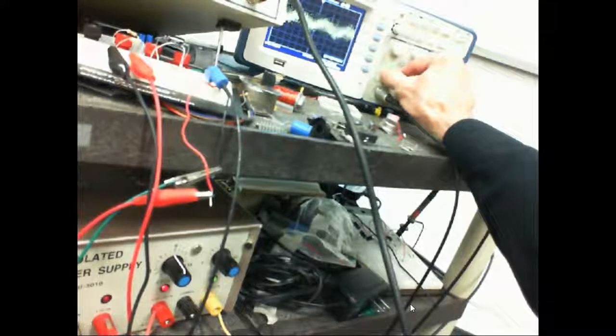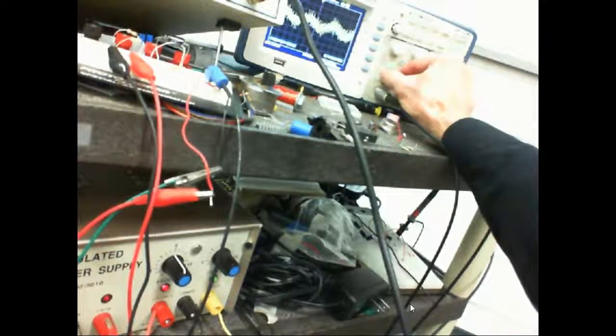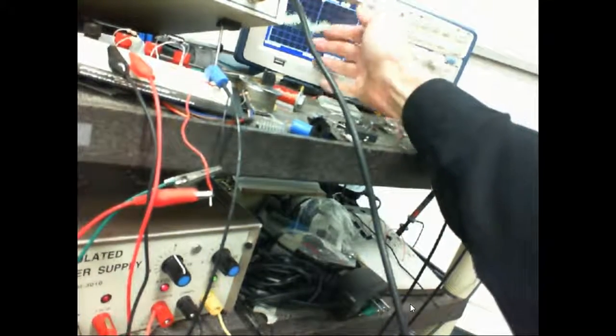Let's see if we can drop it down a little more. Now that's about the best we can do right there. What we're putting in is about 20 millivolts, 10 millivolts per division, 20 millivolts.